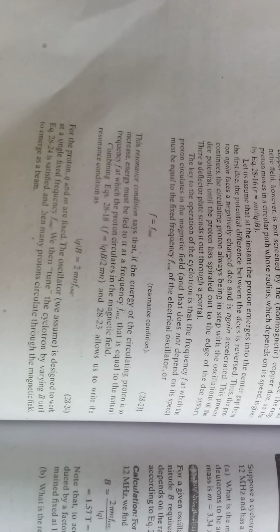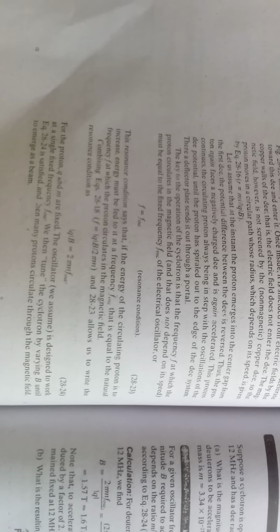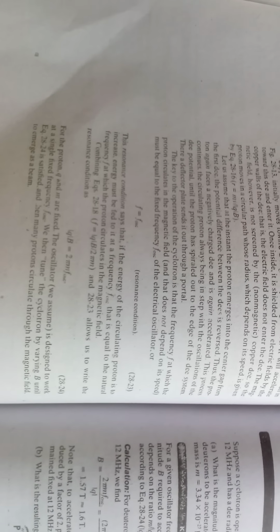This resonance condition says that if the energy of the circulating proton is to increase, energy must be fed to it at a frequency that is equal to the natural frequency f at which the proton circulates in the magnetic field.